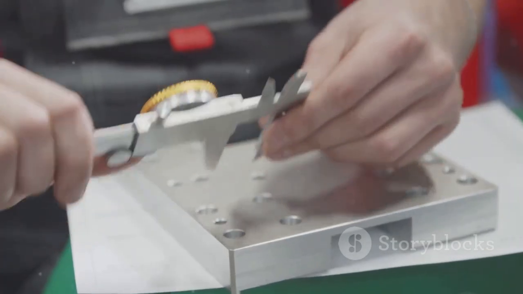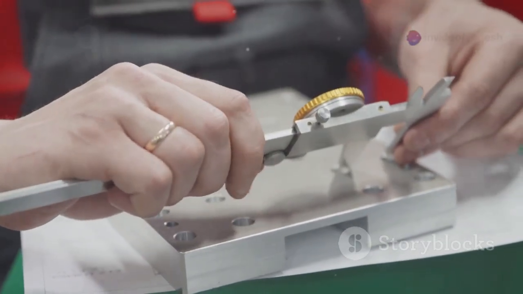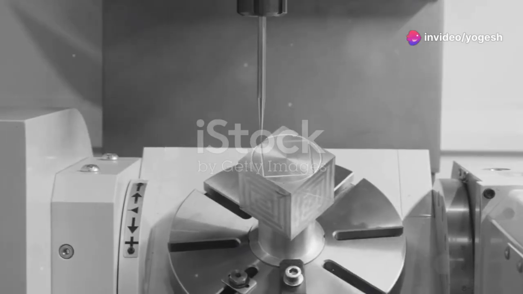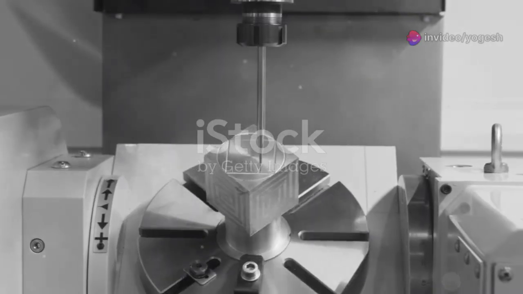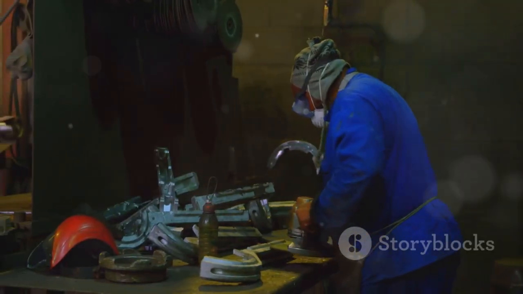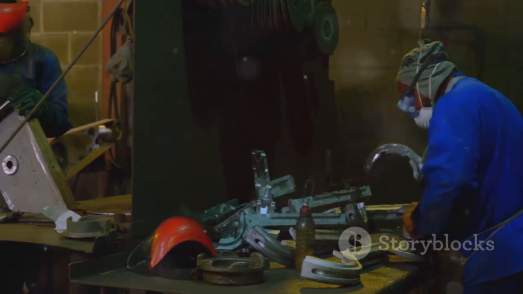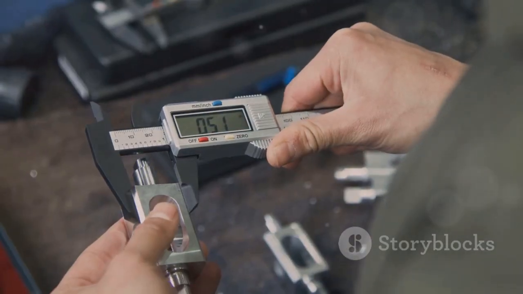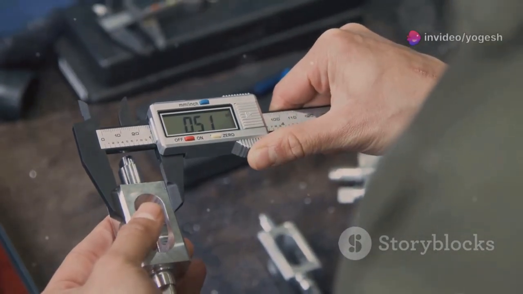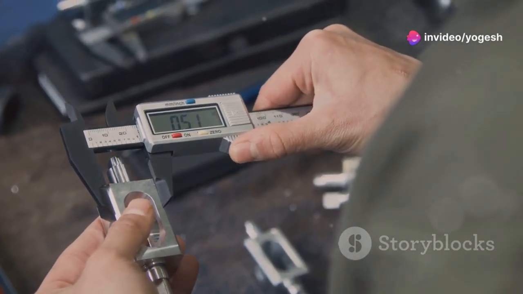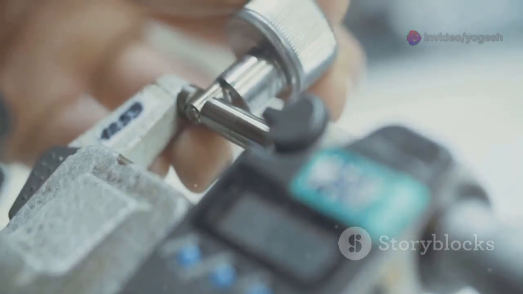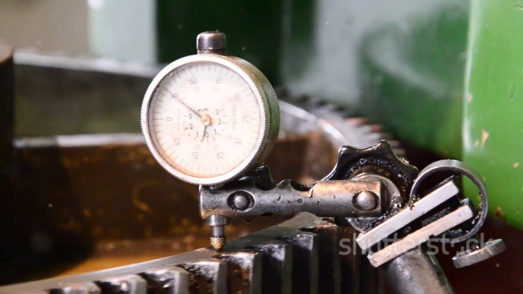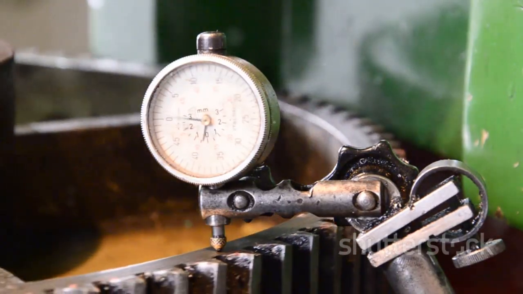Even pros make mistakes inspecting parallelism and perpendicularity. The biggest pitfall: poor datum setup. Cleanliness and flatness matter. Always clean the plate and part, and check for burrs or dirt. Move the indicator slowly and cover the whole surface. Don't miss high or low spots. Watch for indicator drop at the edge. Keep the tip engaged. Use the right size indicator tip for the surface.